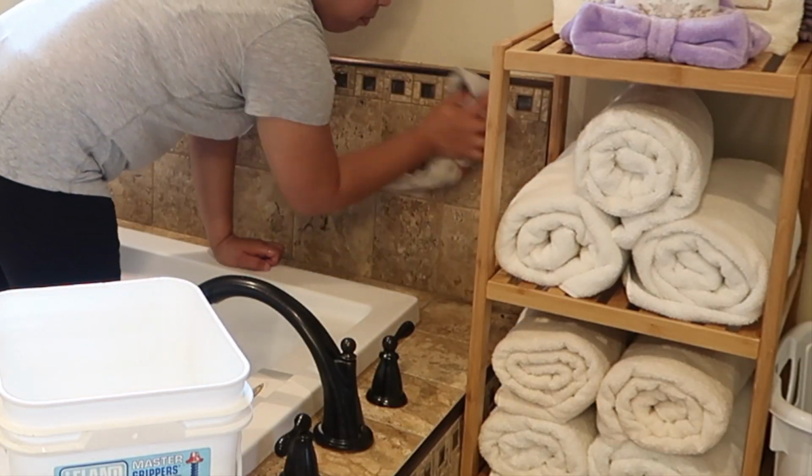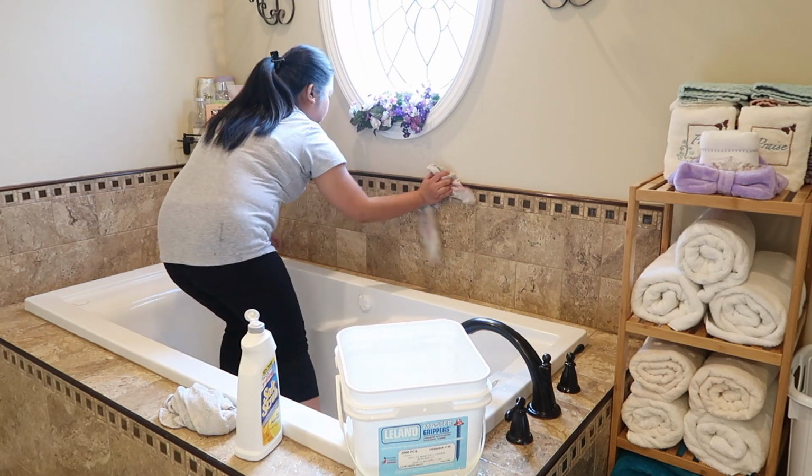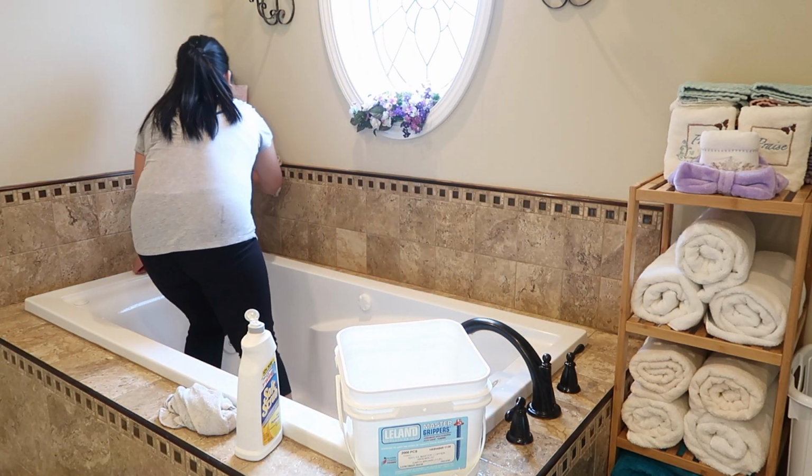So, I use the bucket again to wash the tiles, because it gets dusty in this area.